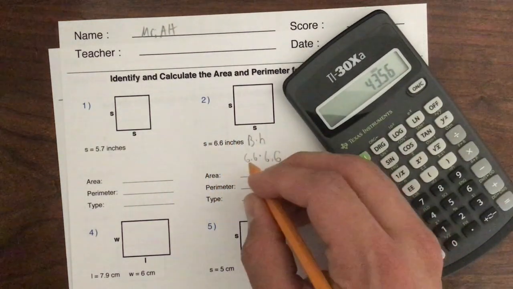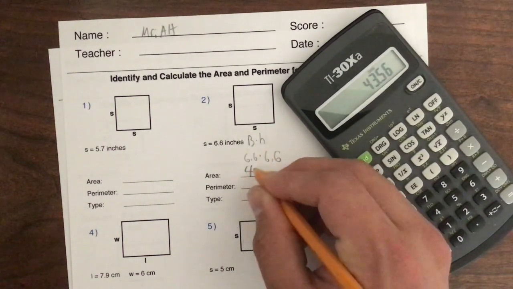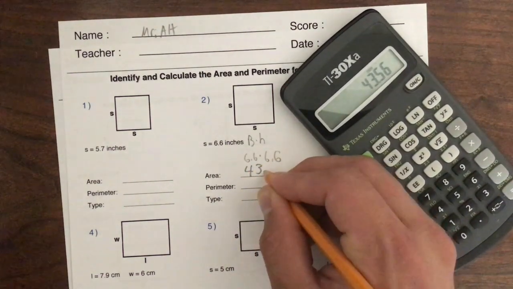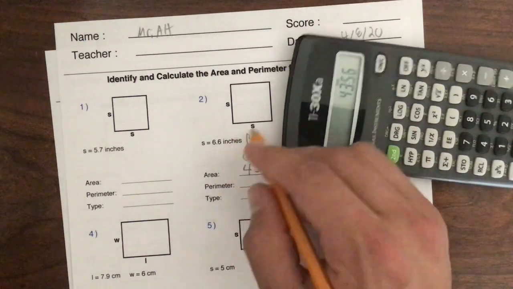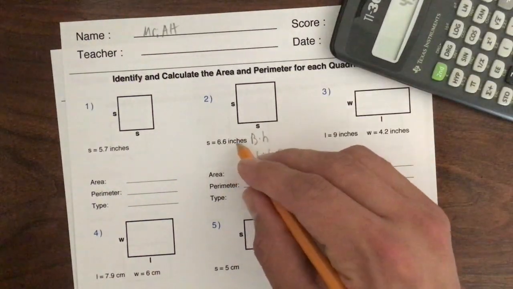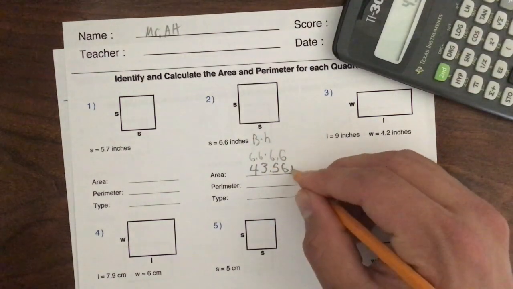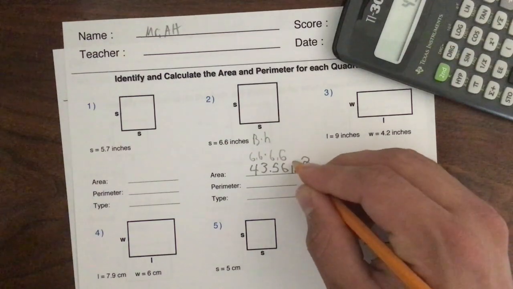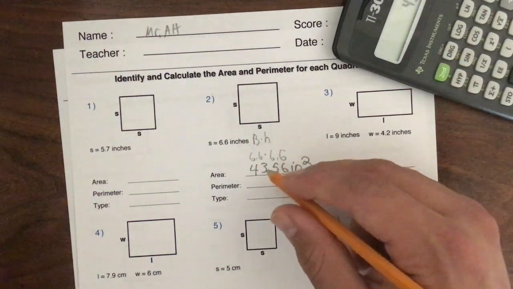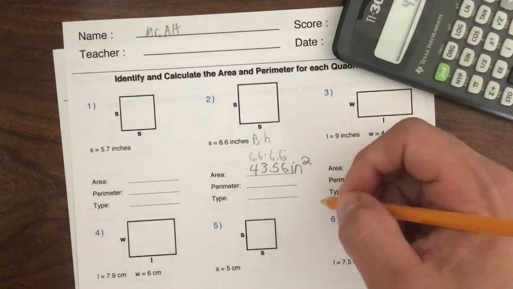So my area is going to be 43.56, and then my unit here is inches. So I'm going to do inches, and then with area we have to have it squared. So 43.56 square inches.